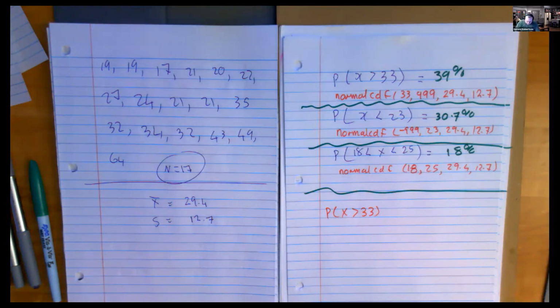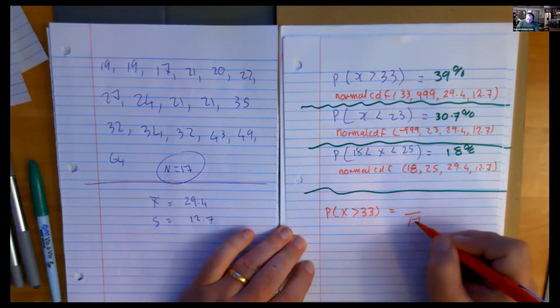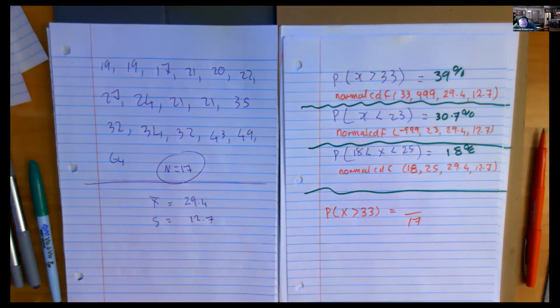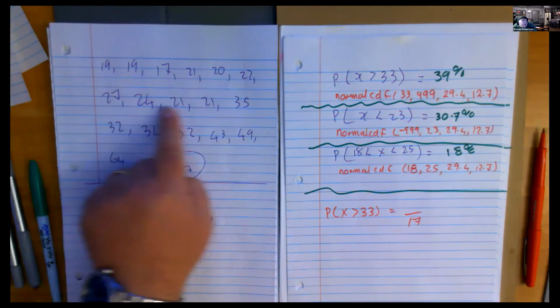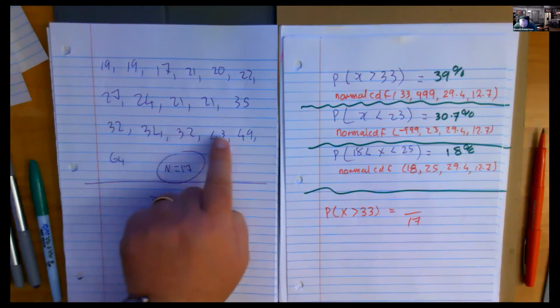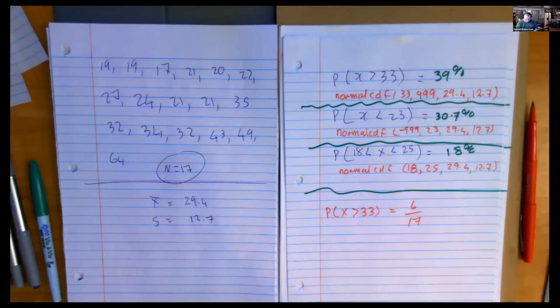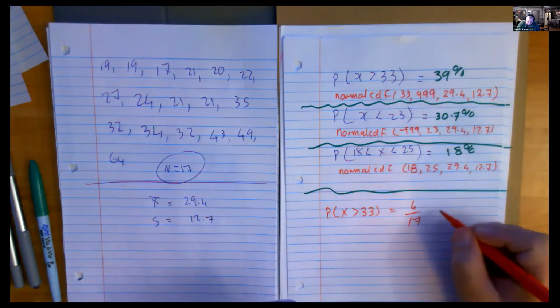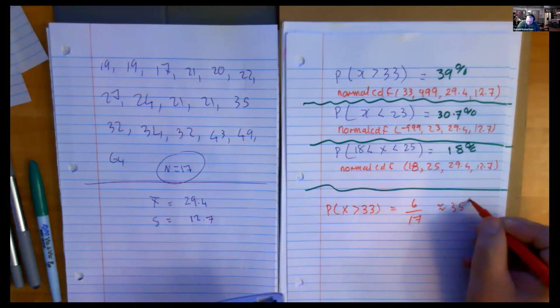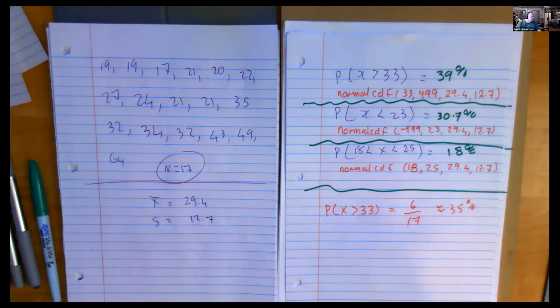So I'm going to look at my 17, and let's see how many of them are older than 33. So 1, 2, 3, 4, 5, 6. And I get 6 out of 17 of you. And I get about 35%. Well, it's 35 and a bit, but that's not too bad. Do you agree? I'm only doing 17 people. You've got to be a little bit generous. Pretty good fit. We agree, a few percent out, not too bad.